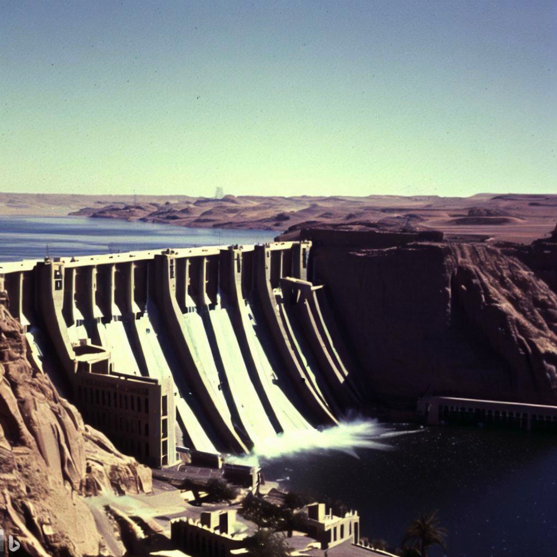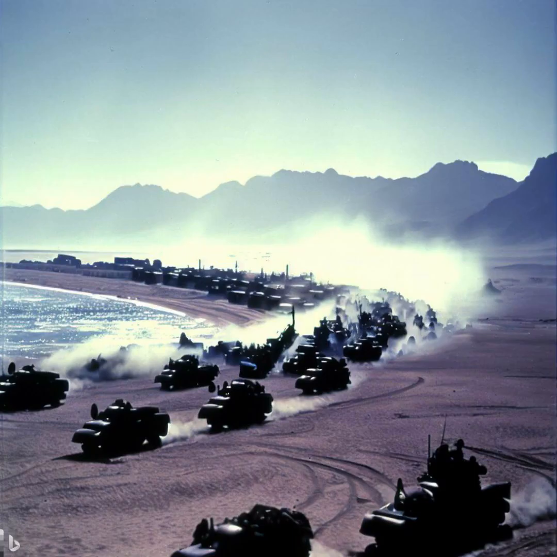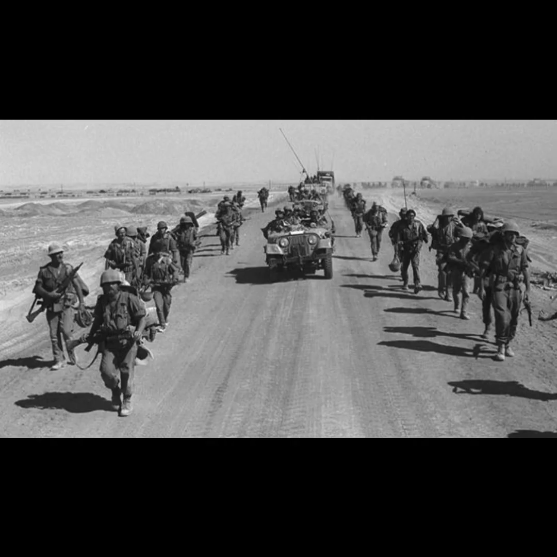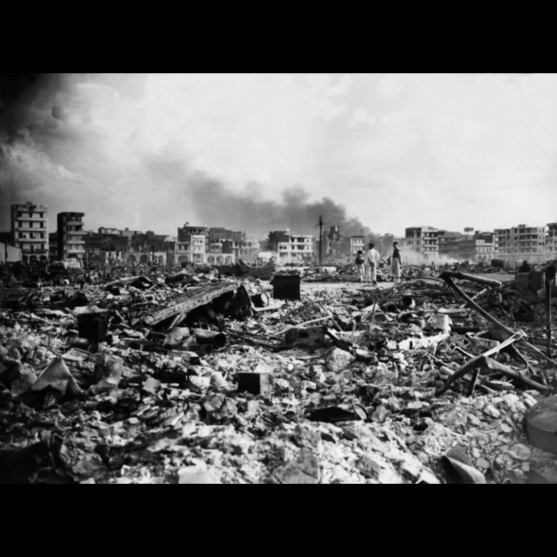3. Crisis and invasion. In response to the nationalization, France, Britain, and Israel formed a secret alliance. In October 1956, Israeli forces invaded the Sinai Peninsula, aiming to provoke a military response from Egypt. France and Britain then issued an ultimatum to both Egypt and Israel to withdraw their forces from the Canal Zone. When their demands were ignored, France and Britain launched airstrikes against Egyptian targets and initiated a military invasion.